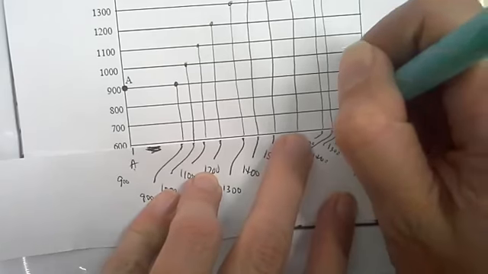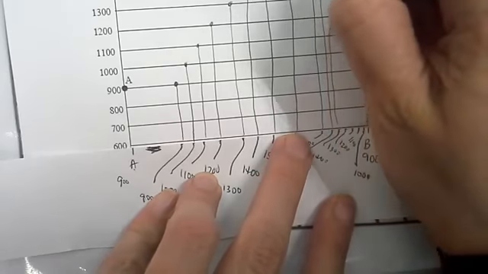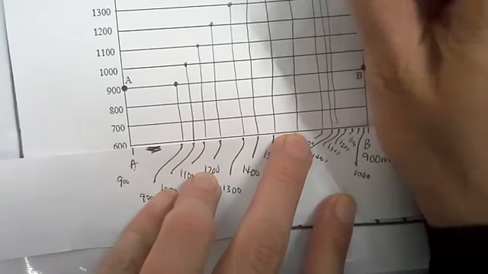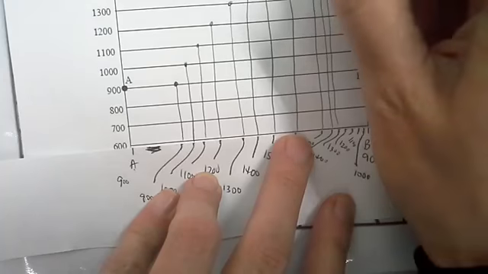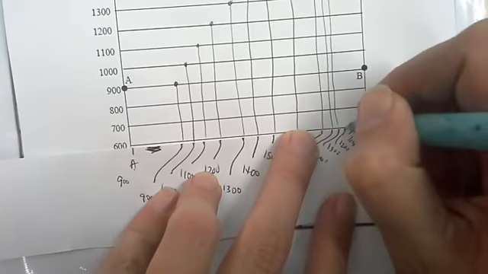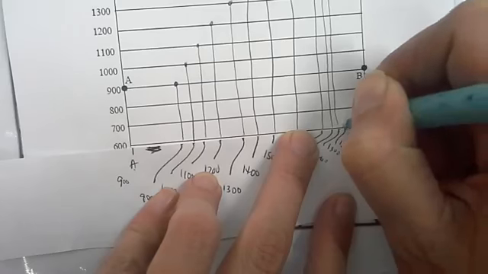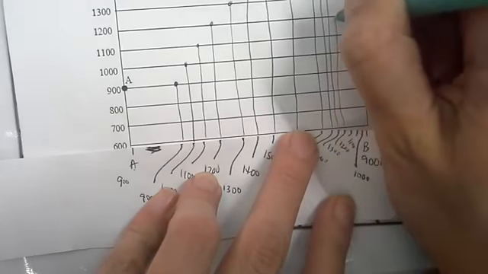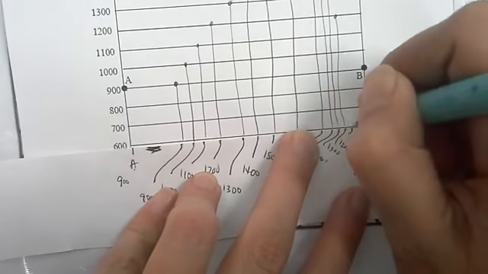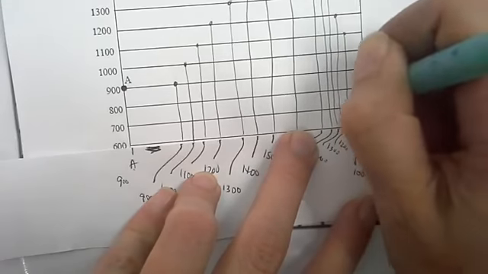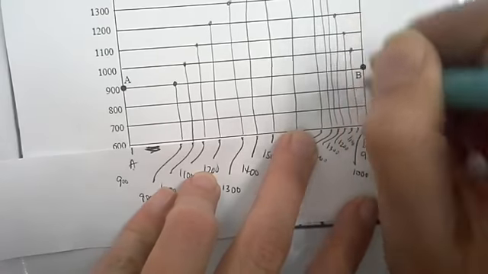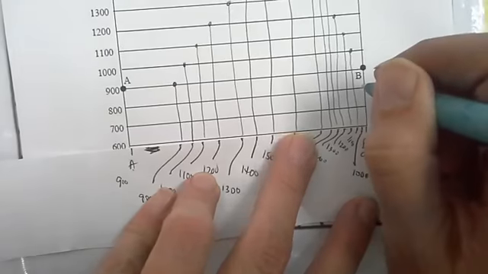1400, and you can see they're starting to get a lot closer together, and you can see that instead of this gentle slope with them a bit further apart, it's starting to come down really quite heavily because the contour lines are closer together. 1200, 1100, 1000, and then we have point B at 900 metres.